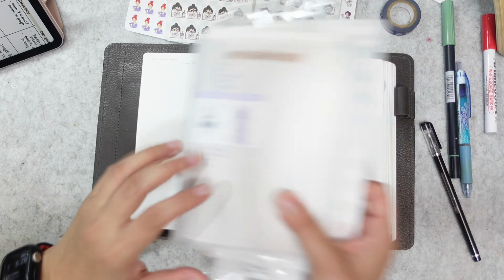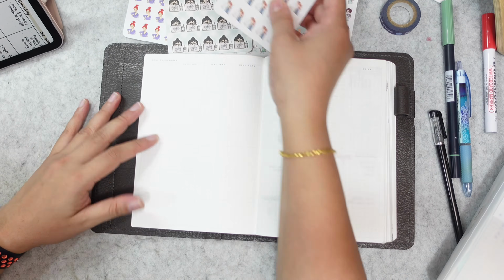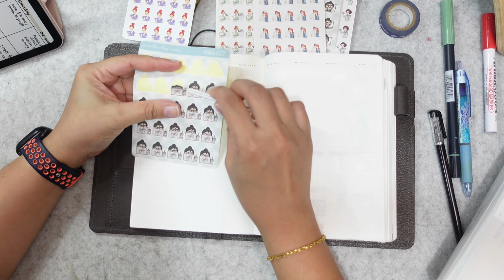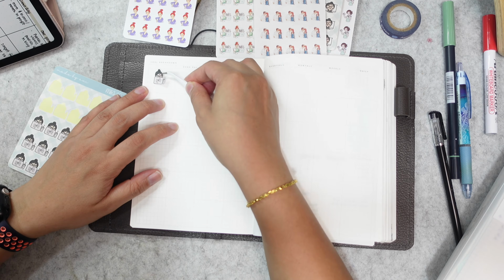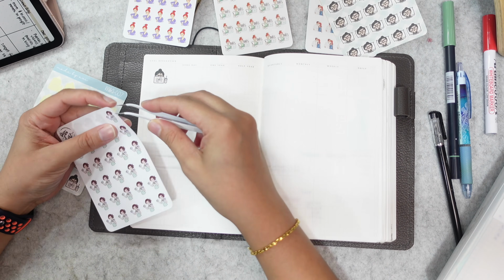So now let me explain how I set up my goals in the Sterling Ink Planner. First of all, I look for some interesting stickers because I want this page to be really attractive and stand out so that I'm able to capture my goals at a glance.